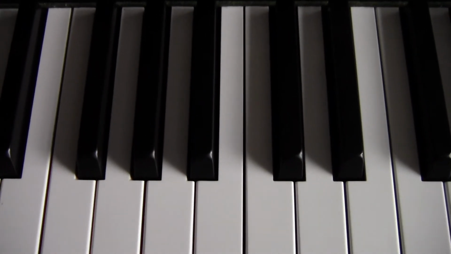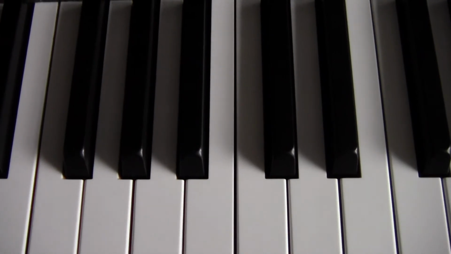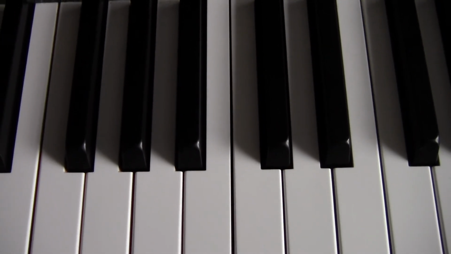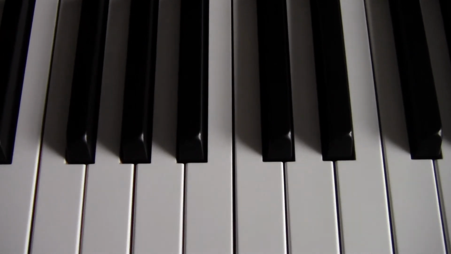You can also build up your creativity by creating either on paper or at the instrument, simple or more advanced melodies or harmonies.